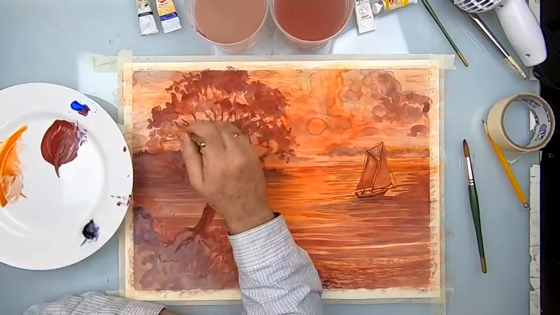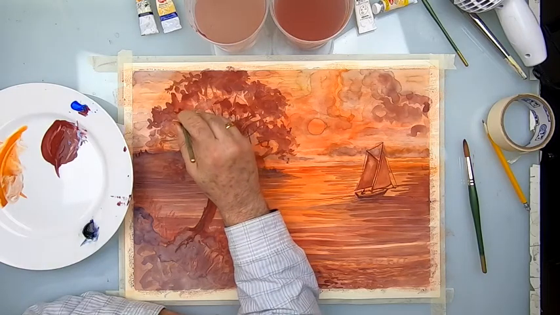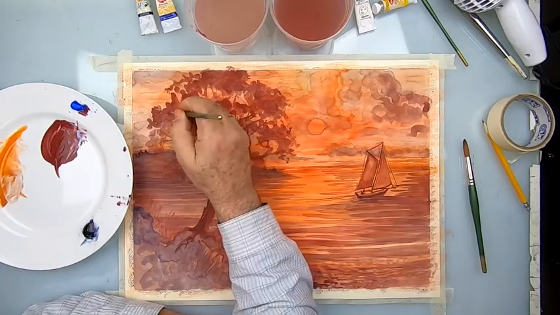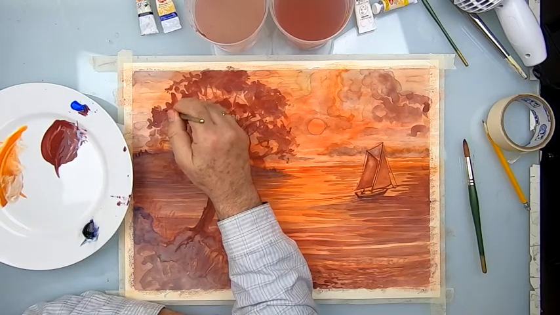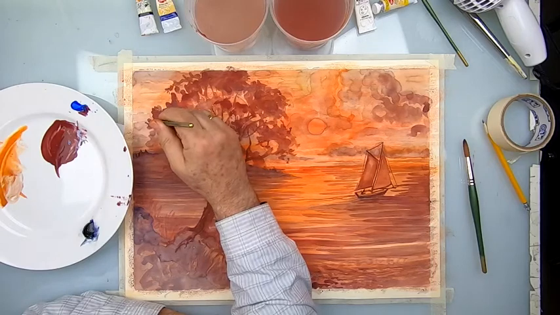Okay, and these branches up here very dark, right? And so this is on the darker side of the foliage. The darker side of the foliage.